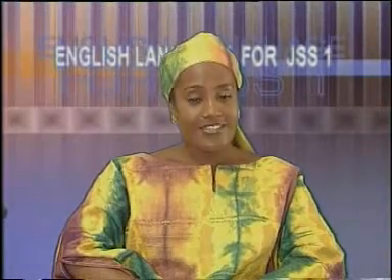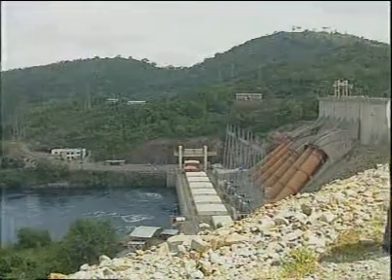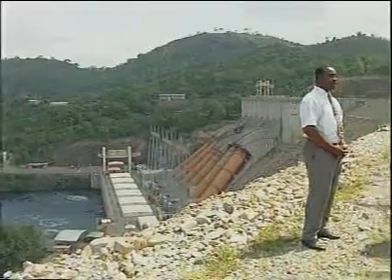Let's now join our friends and pick a few examples from them. You are welcome to Akosombo, where we have the oldest and the biggest hydroelectric dam in Ghana.